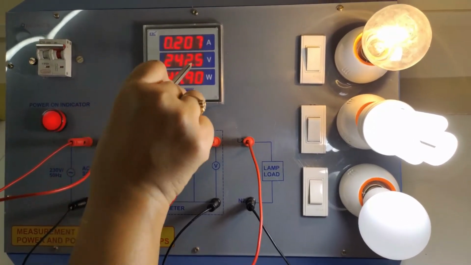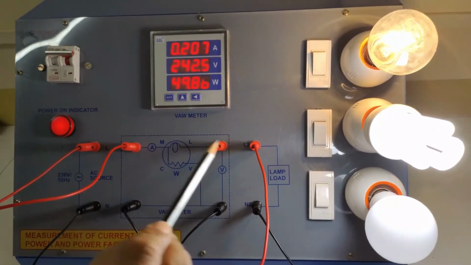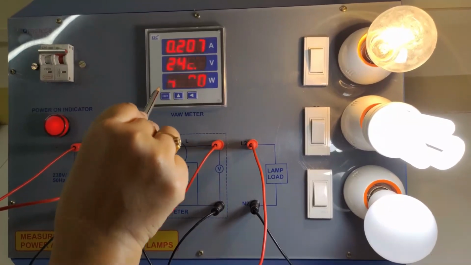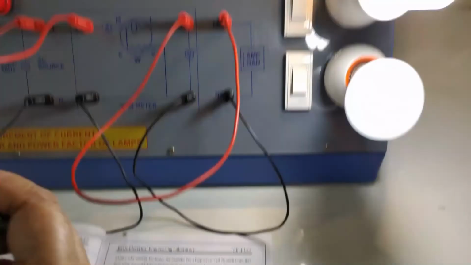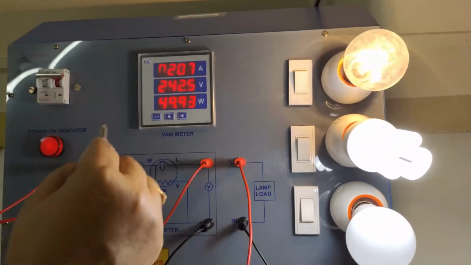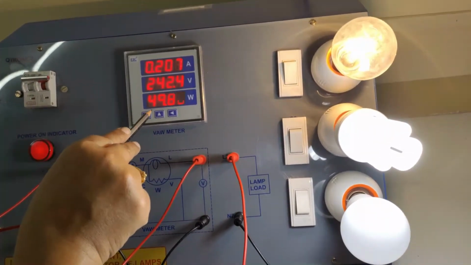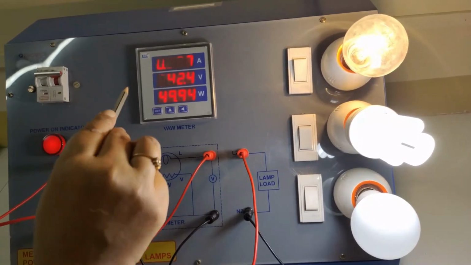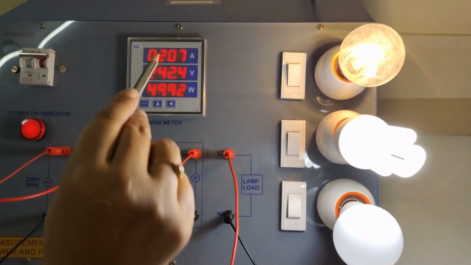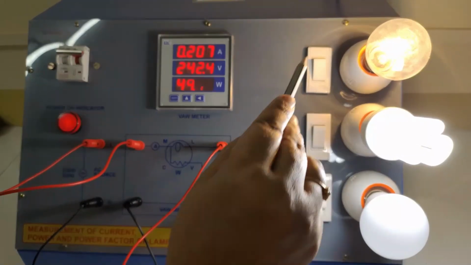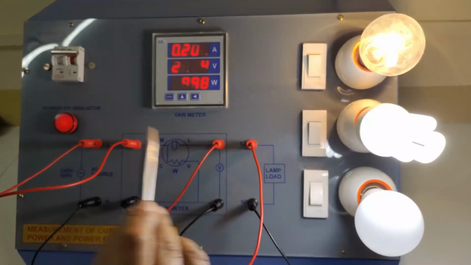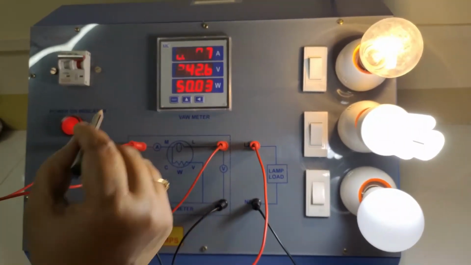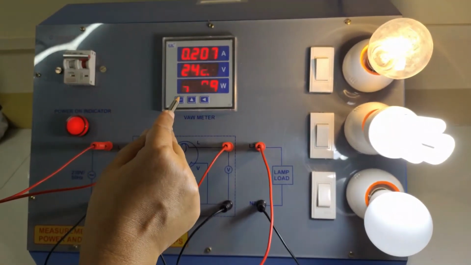The voltage remains the same because they are connected in parallel, and the total power also changes. Earlier we had 29 and 21, so it's almost 50, which is what you are seeing here, 49.84. As the two bulbs are internally connected in parallel, the voltage remains the same, current gets added and the power gets added.